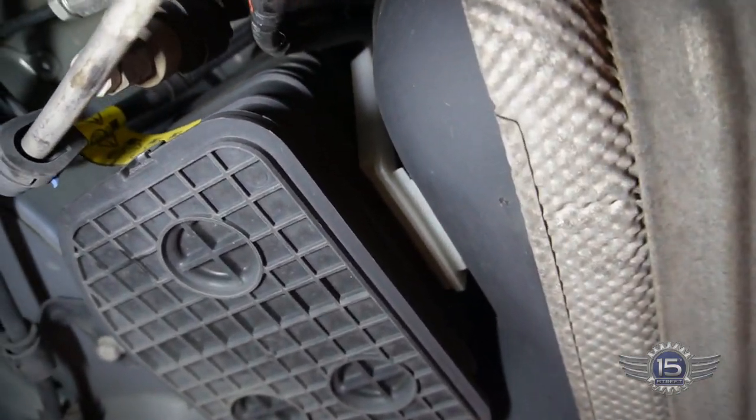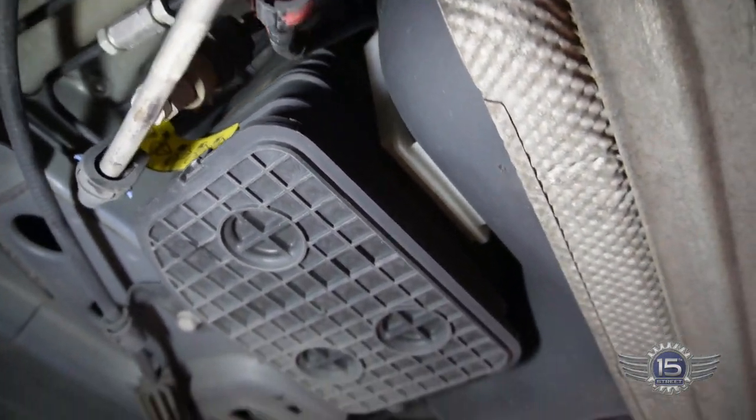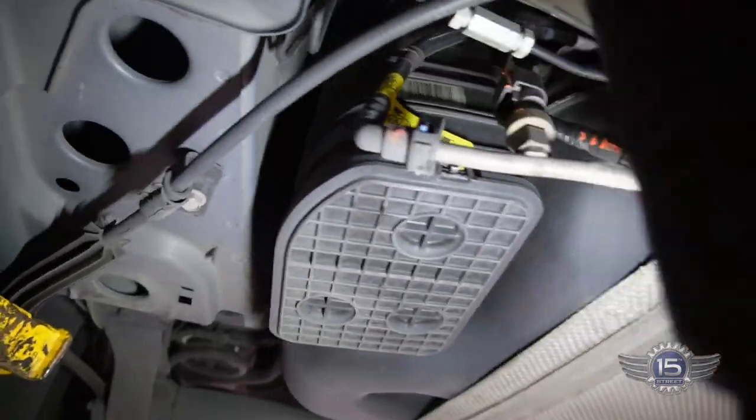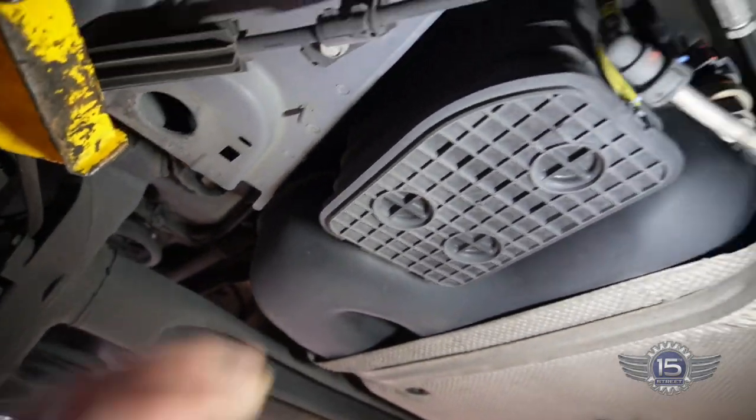So that was the leak, the vent valve was open, but that's normally open. That's supposed to be like that. Looking through here, I don't see any more smoke.